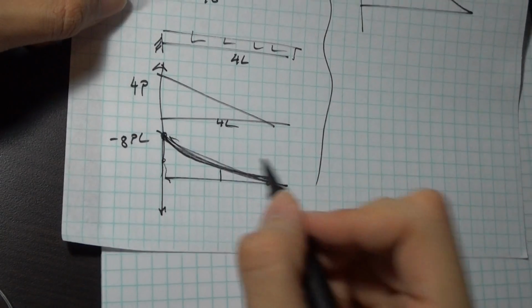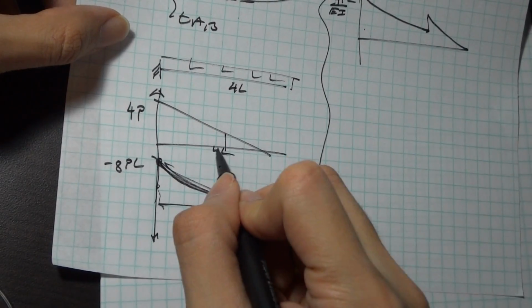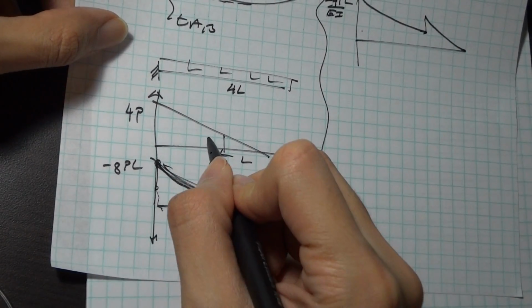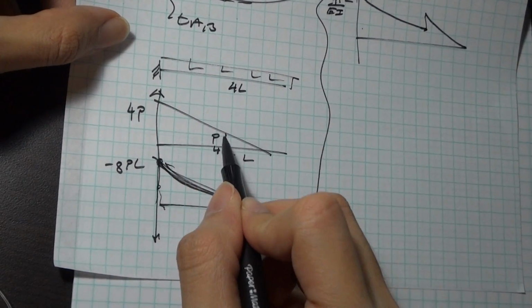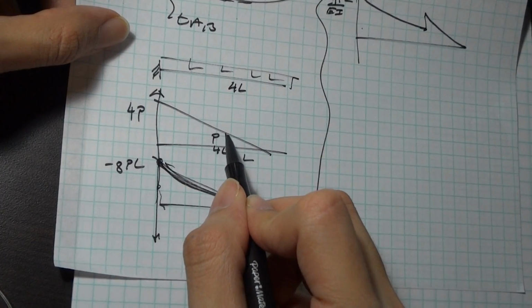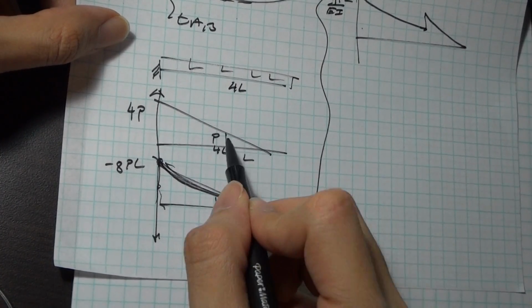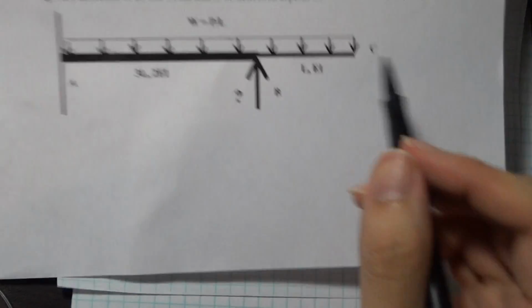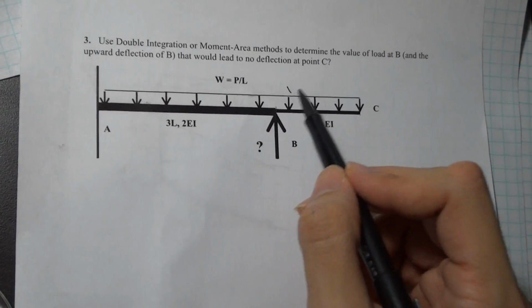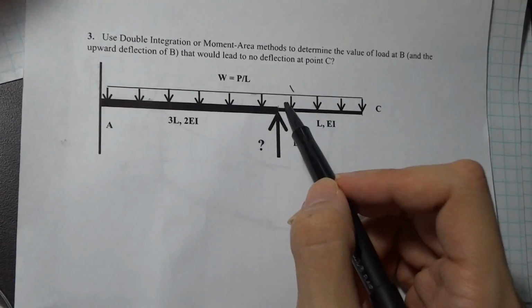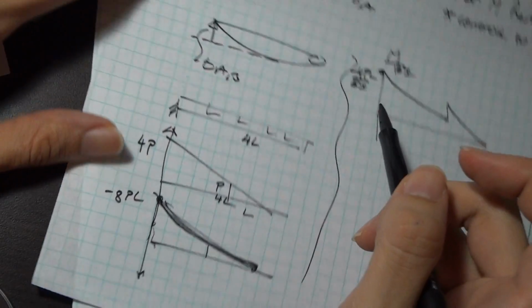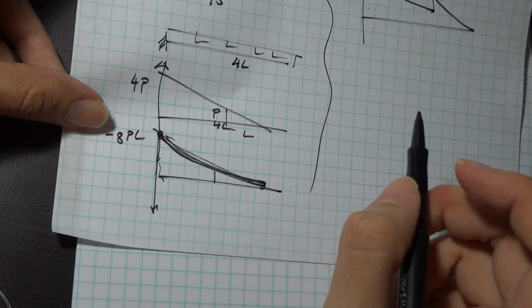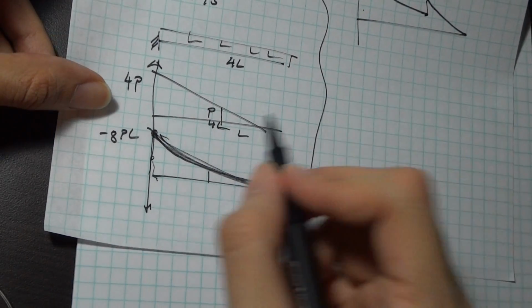Down here, I'm going to take this value, and what is this value? Do you agree that if this whole thing is 4L, and this is L, then this is going to be P times L times 1/2? I'm trying to get the height of the moment diagram at this point, where they change. Look at this. That is going to be PL on 2.